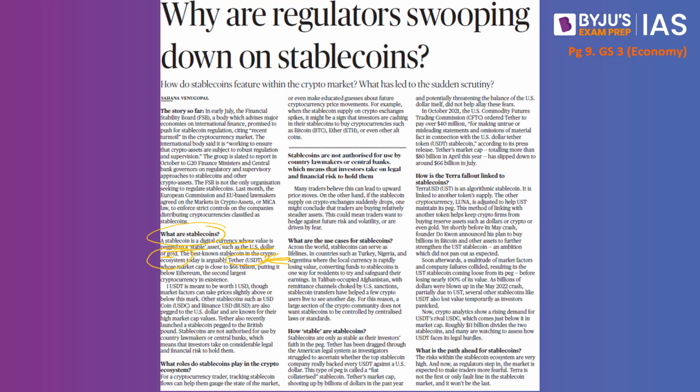So the best known stablecoin in the crypto ecosystem is arguably Tether, whose market cap is close to $66 billion, putting it below Ethereum, the second largest cryptocurrency in existence. So what we have is these cryptocurrencies which are called the stable coins.